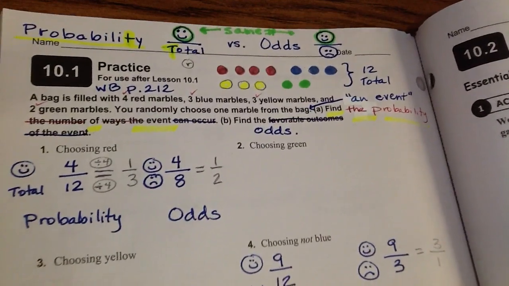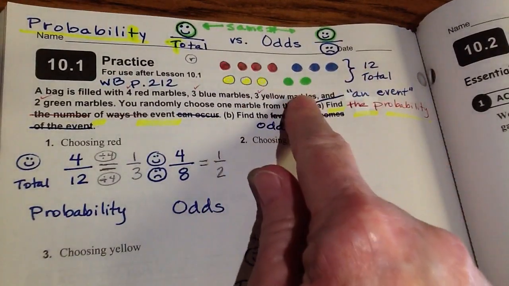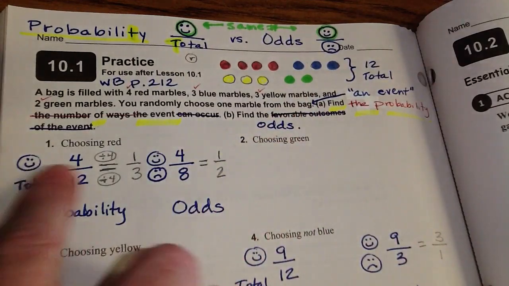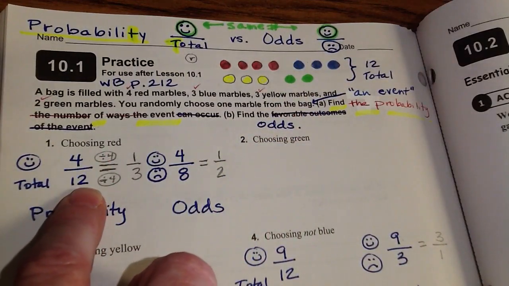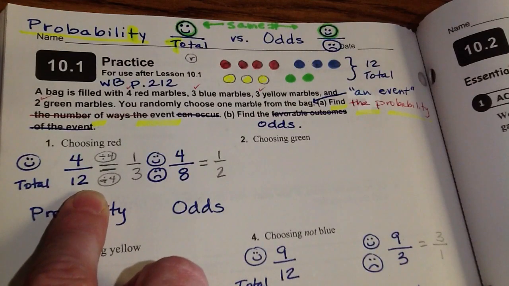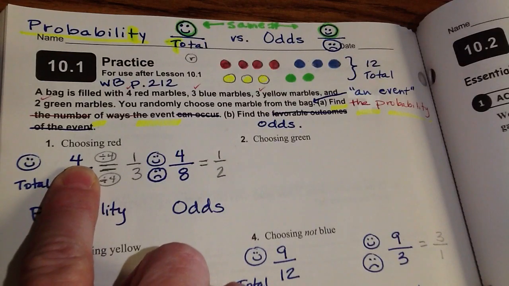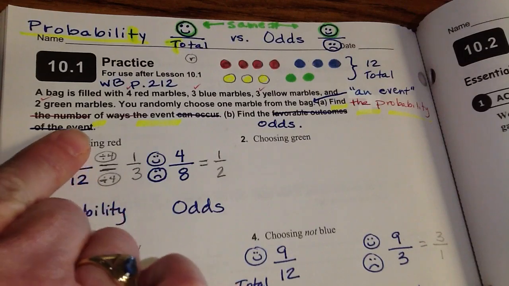Okay, looking down, number 1, it says choosing red. Well, out of these 12, 4 of them are red. So choosing red, 4 would make you happy, and there's a total of 12. If that was the choice for the CASP test, choose that. That would be accurate. If they were just asking, what's the possible favorable outcomes, you'd say there's a total of 4. And if they just asked, what are the total outcomes, you would just say 12.